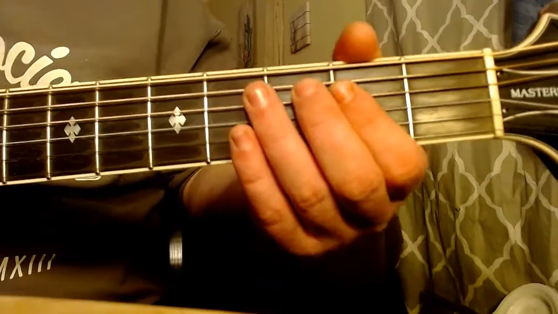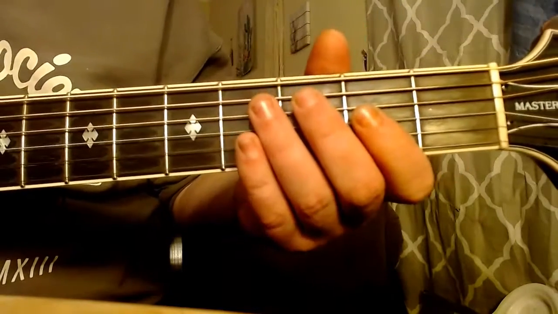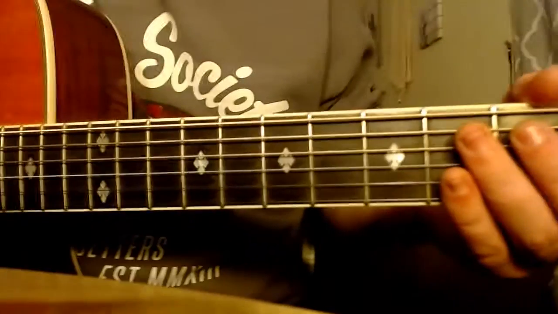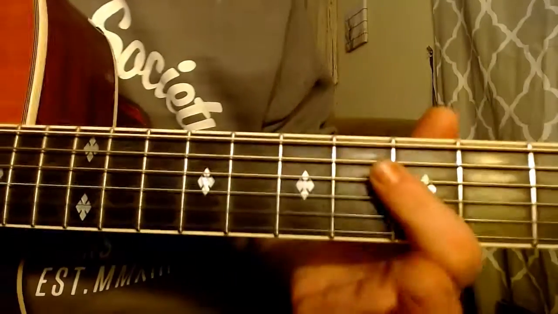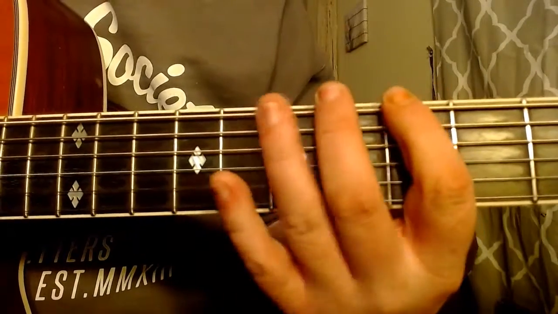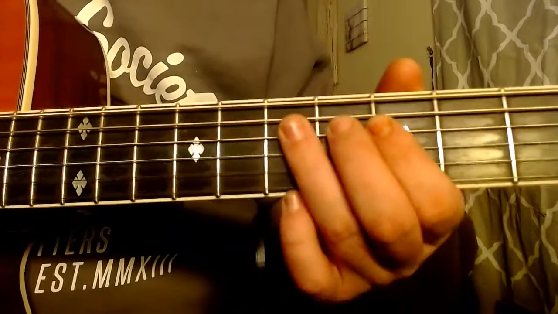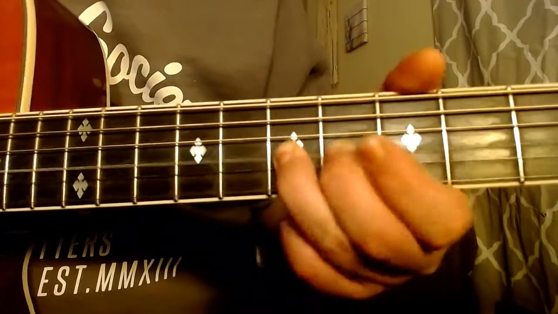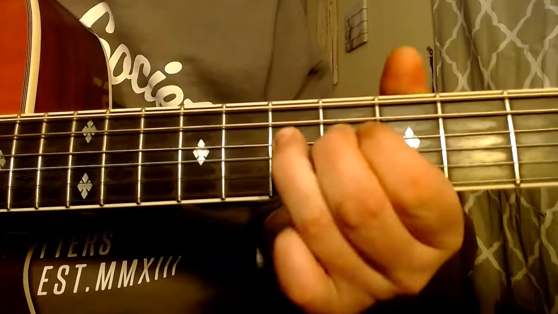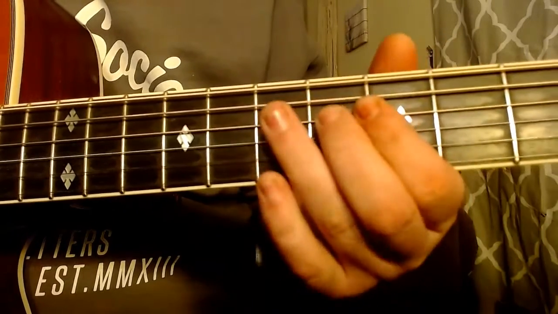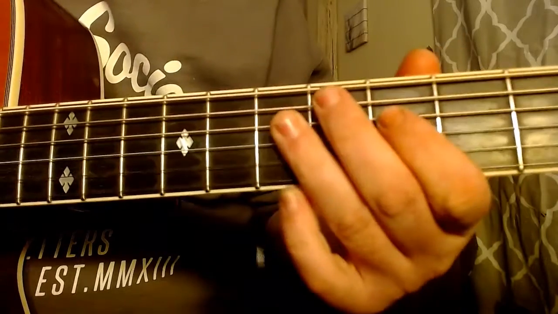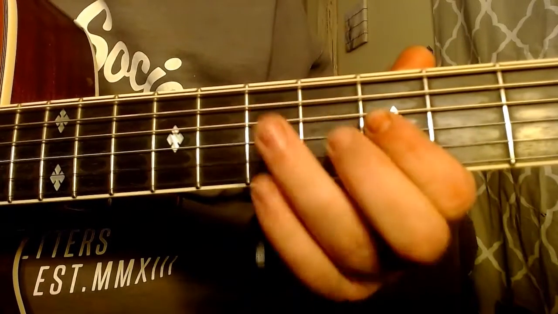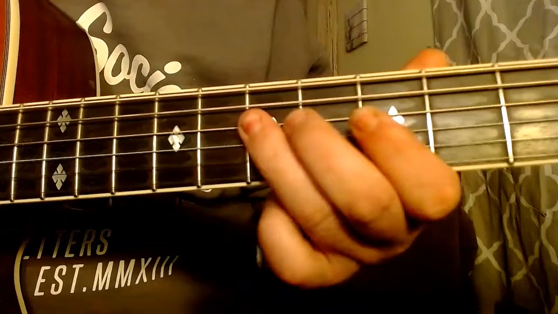Same with the minor. If I wanted to come back to this root 6 position and play some classic minor licks or whatever, instead of just coming, I might want to add that sus2, or that sus4.